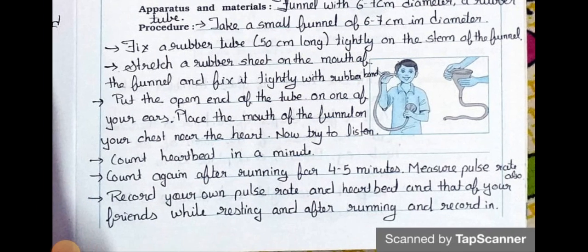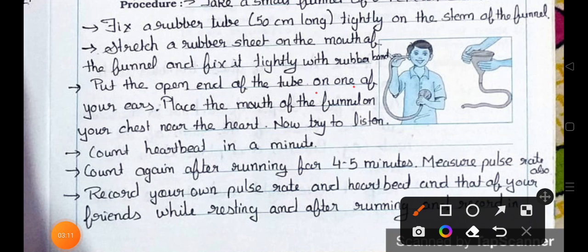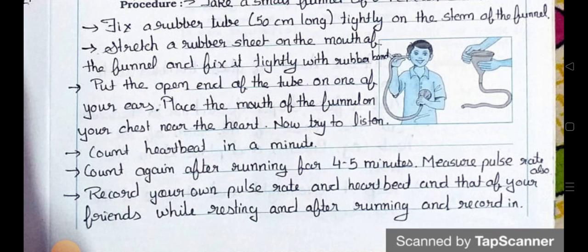Now see, put the open end of the tube on one of your ears. Place the mouth of the funnel on your chest near the heart. Now try to listen. See here, one hand on your heart and the other hand on your ear. Now what you have to do? Count heartbeats in 1 minute. Count again after running for 4 to 5 minutes.